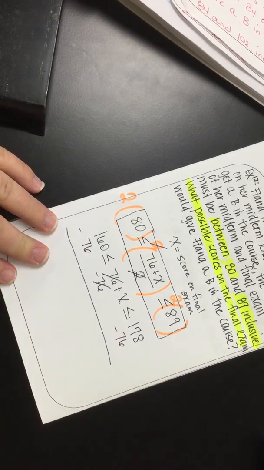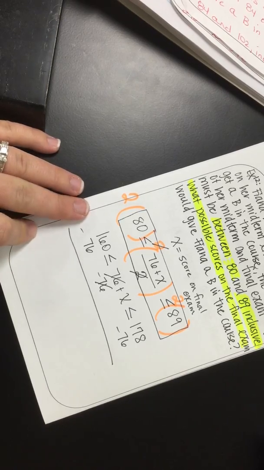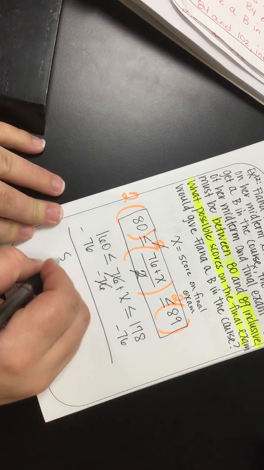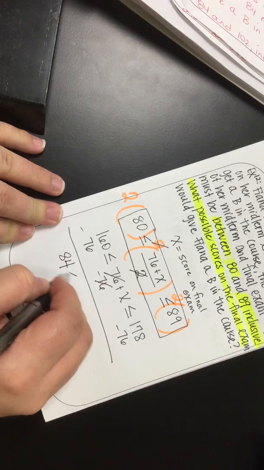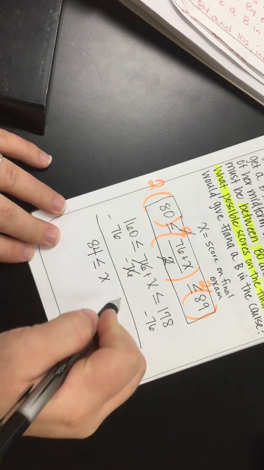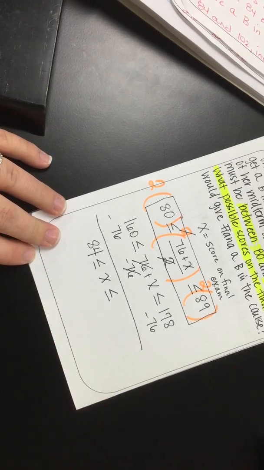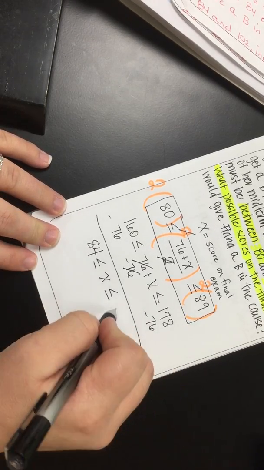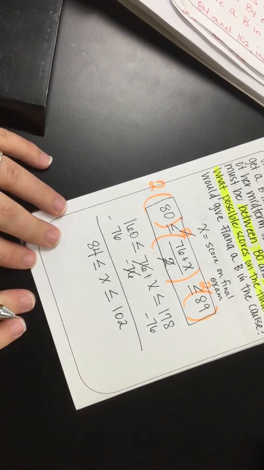Here it cancels out in the middle. 160 minus 76 is 84. The sign just comes down, it stays the same. X is here, less than or equal to 178 minus 76 is 102.